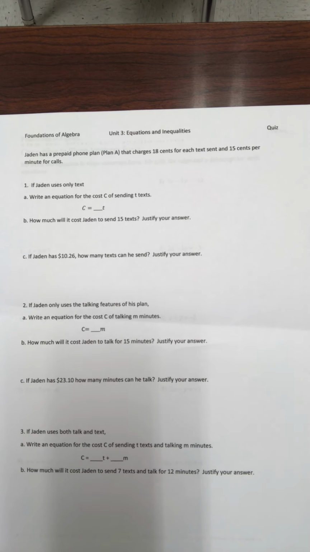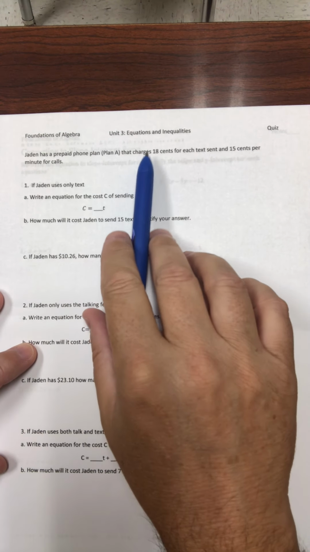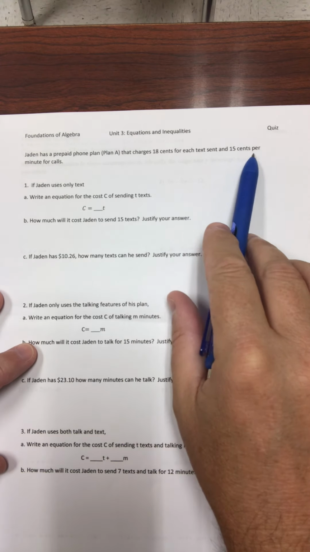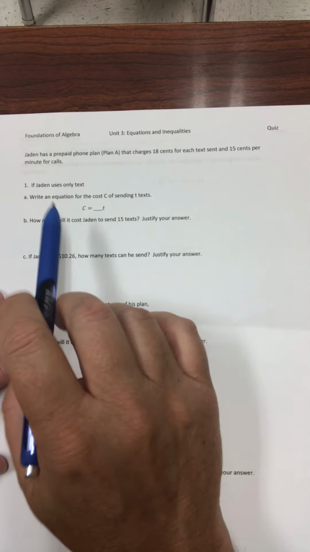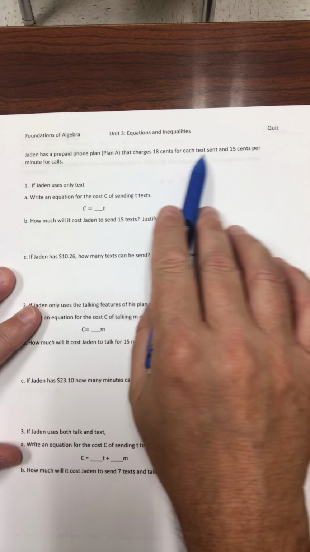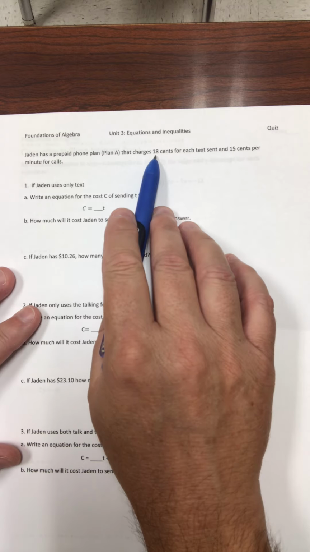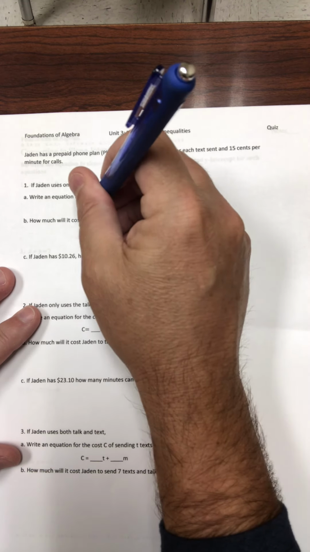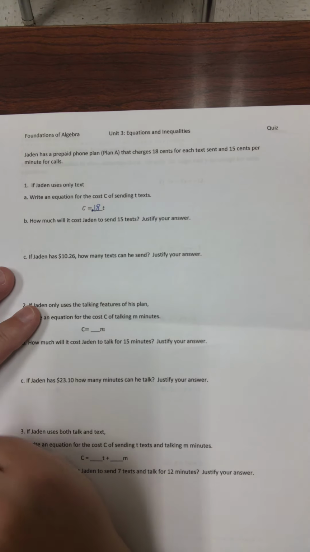All right, so next. Jaden has a prepaid phone plan, Plan A, that charges 18 cents for each text sent at 15 cents per minute for calls. A lot of words, but let's pull out, it's called text mining, let's pull out the important information. So if Jaden uses only text, so we're only talking about this 18 cents for each text right now. We're going to write an equation for the cost of sending text. Well, it's 18 per text. It's 18 cents though, so that is 0.18.